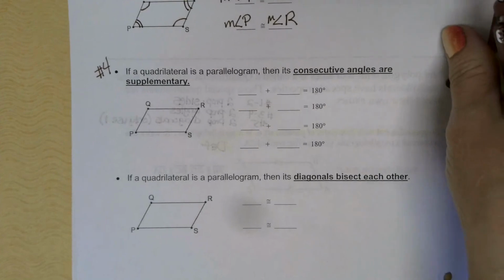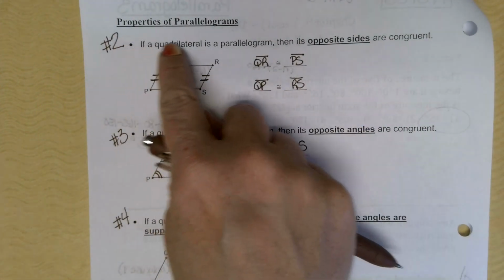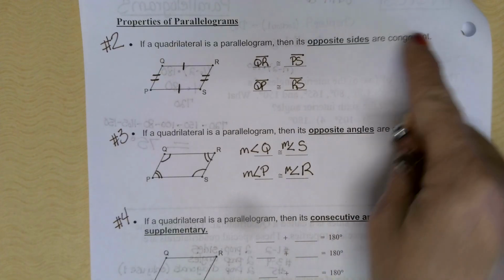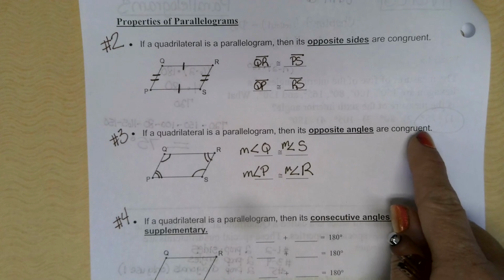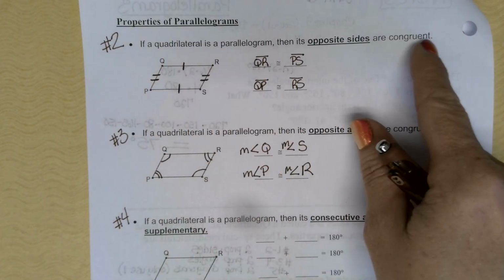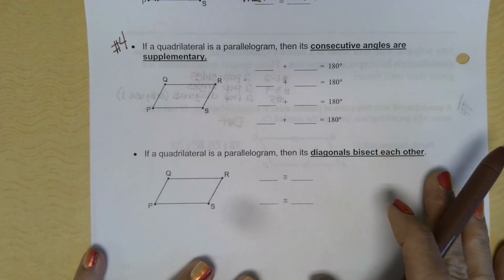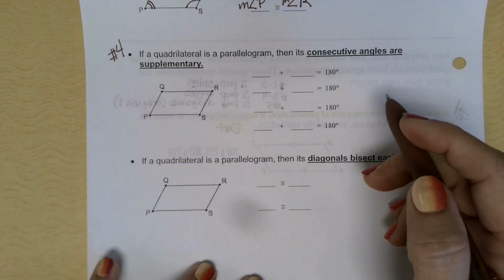All right, number 4 says, oh, by the way, notice these are if-then statements. These are the statements you're going to be putting in your proofs. If parallelogram, then opposite angles congruent. If parallelogram, then opposite sides congruent. Things like that. Okay. All right, number 4. If a quadrilateral is a parallelogram, then its consecutive angles are supplementary.